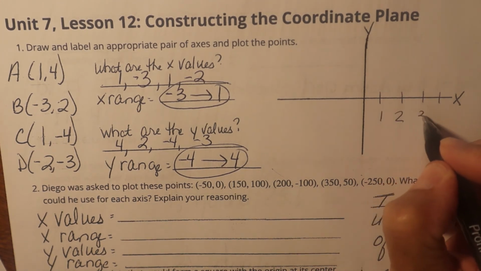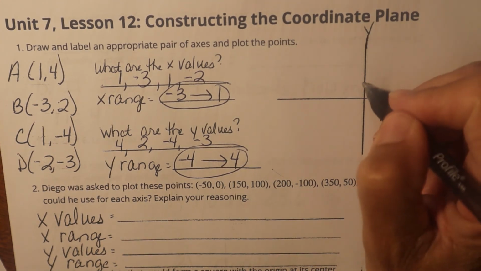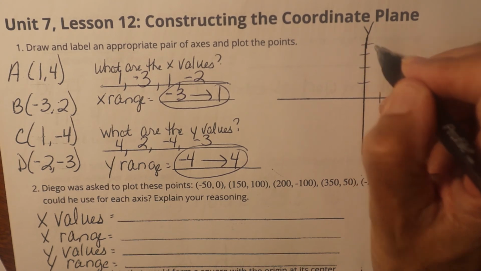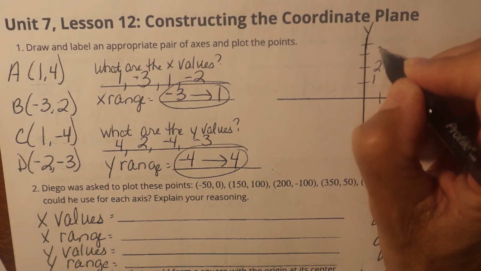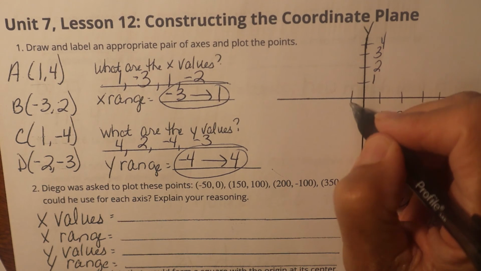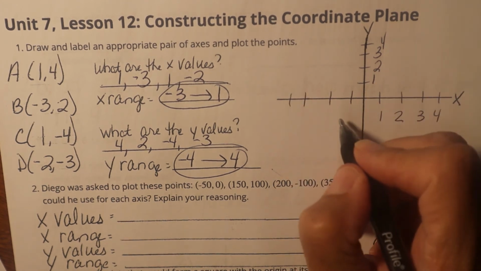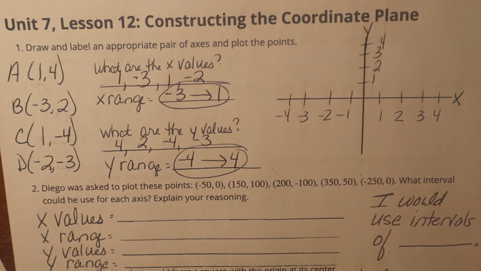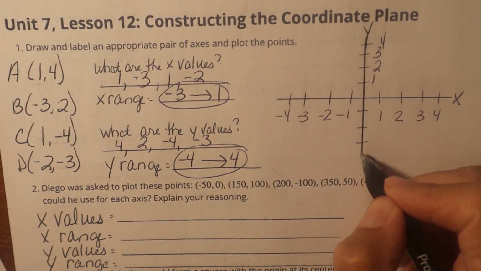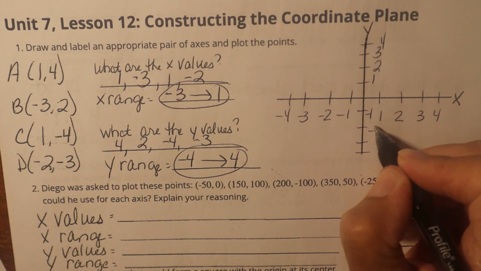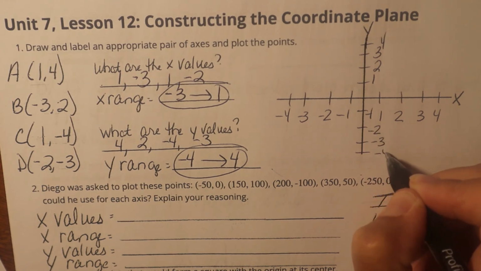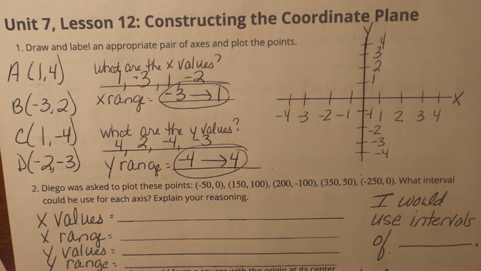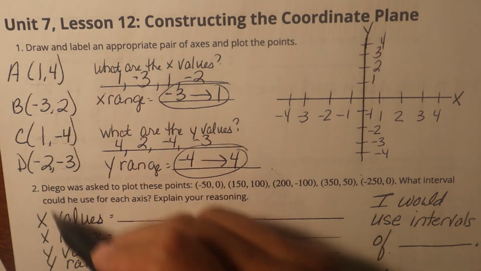1, 2, 3, 4. Same thing up here. 1, 2, 3, 4. Negative 1, negative 2, negative 3, negative 4, and 1, 2, 3, 4. Negative 1, negative 2, negative 3, negative 4.